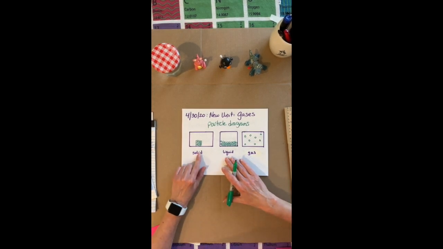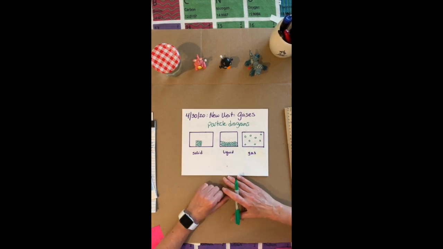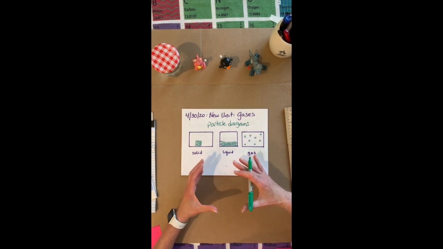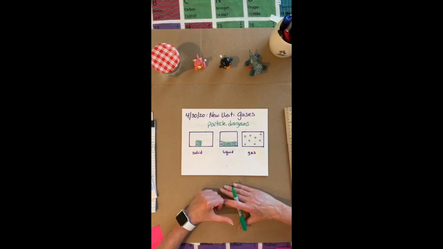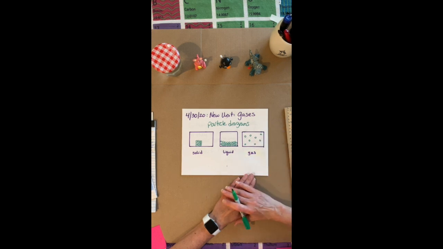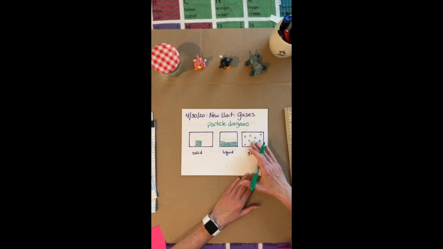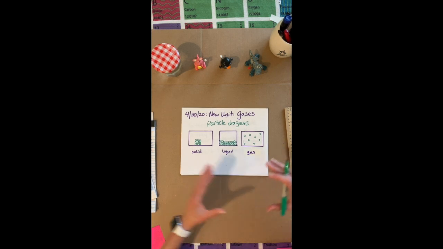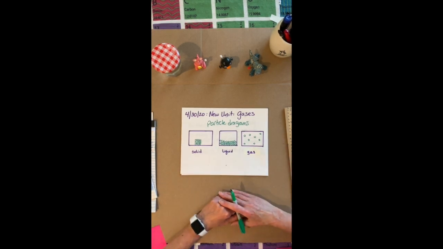Notice that solids and liquids are considered condensed because the particles are in contact with each other. They really can't be pushed together or more closely together than they are already. Whereas gases actually have a lot of space between them and do take up the volume of a container. And they are said to be compressible because if I wanted to reduce the size of that container, I could push those particles together or compress them a little bit more.